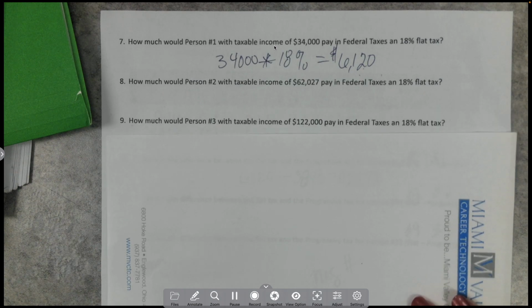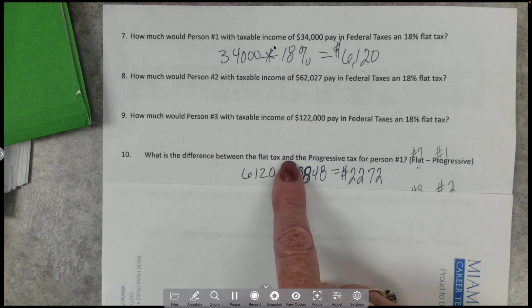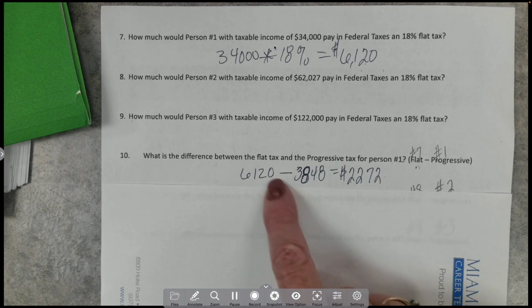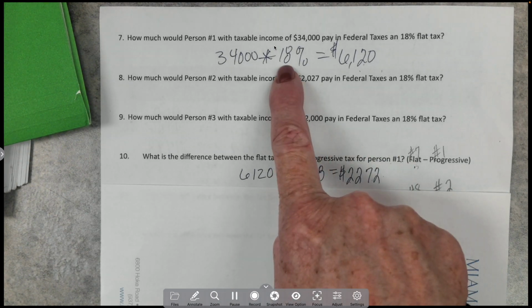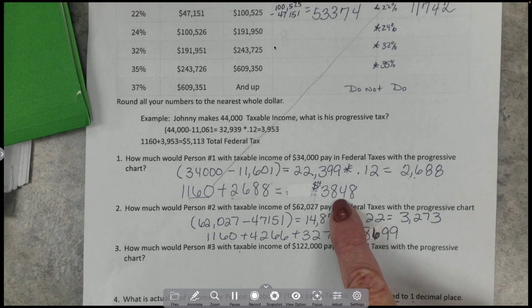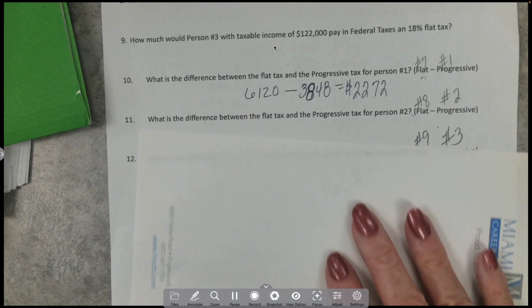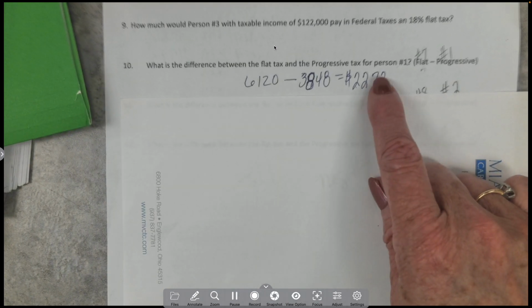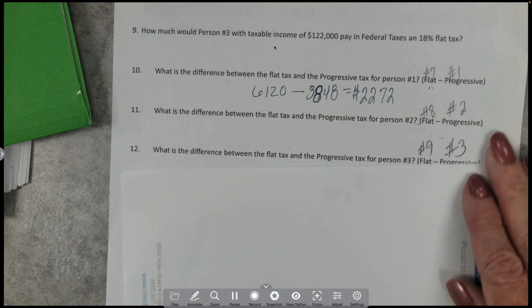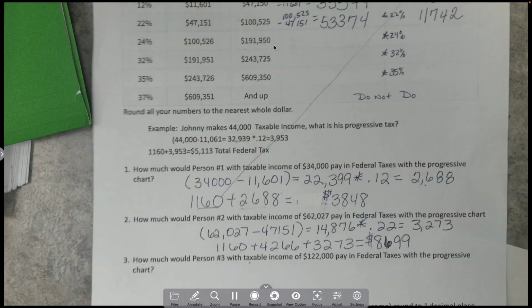Down here, what we are going to do is figure out, is the flat tax or the progressive tax more or less? Okay, so we're going to do flat tax, which is number 7, 6,120, minus whatever we got for our number 1 tax. In this case, it was $3,848. Again, yours might be different if we're in a different tax year. So that would give us $2,272, and you would figure out these two the exact same way. And that is how you're going to do the progressive tax table.